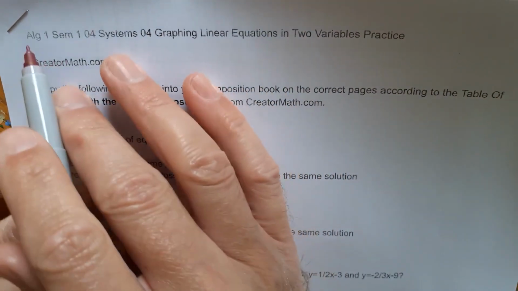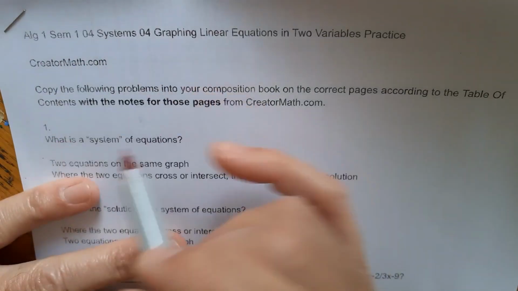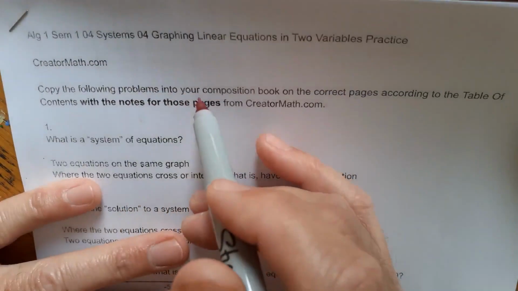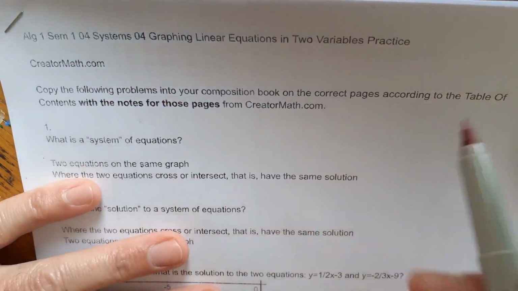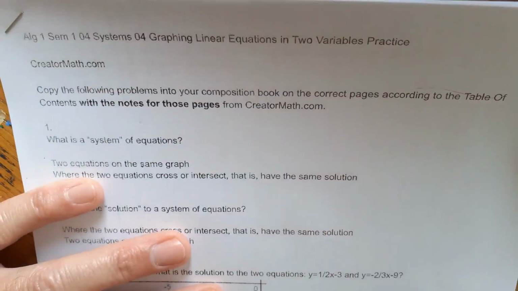It's on creatormath.com under the Algebra 1 tab. You might have to Google creatormath.weebly.com to find it. The instructions are: copy the following problems into your composition book on the correct pages according to the table of contents, with the notes for those pages from creatormath.com.